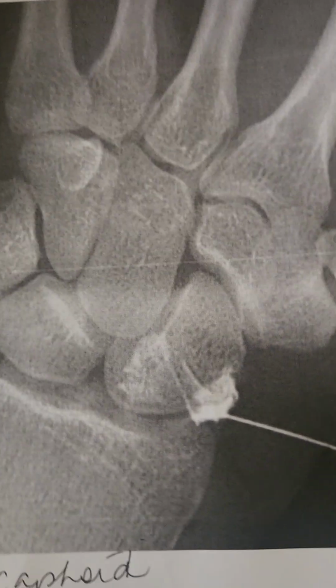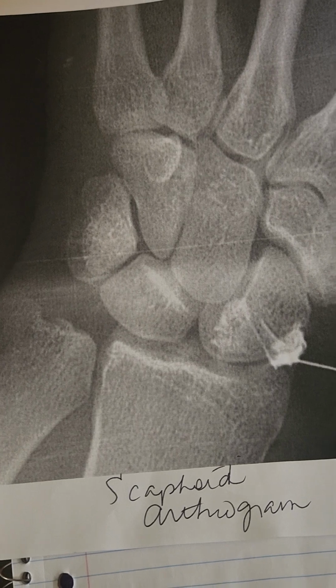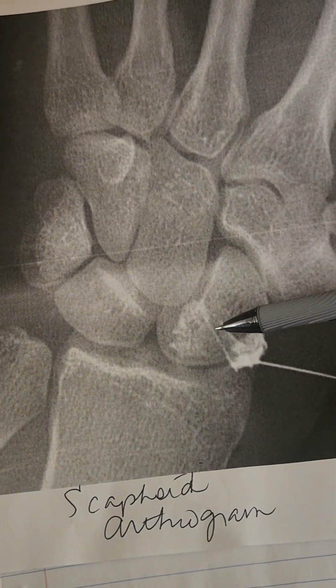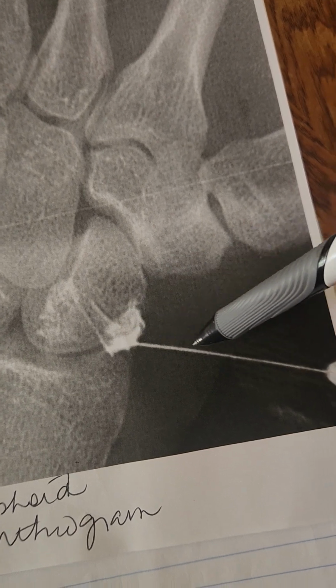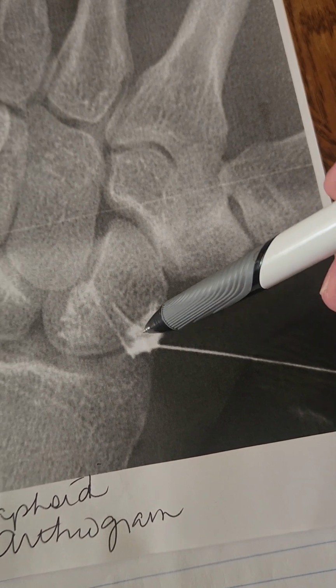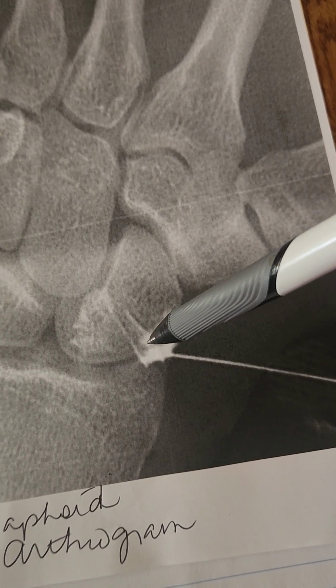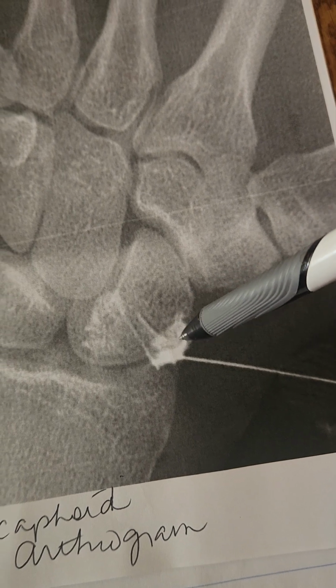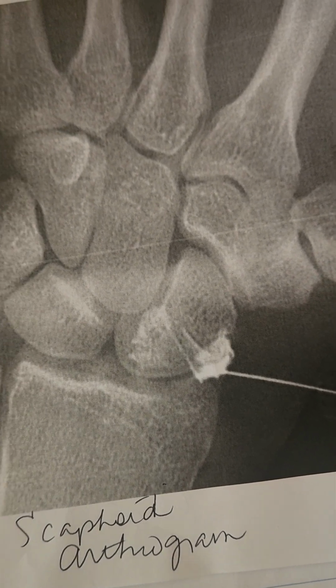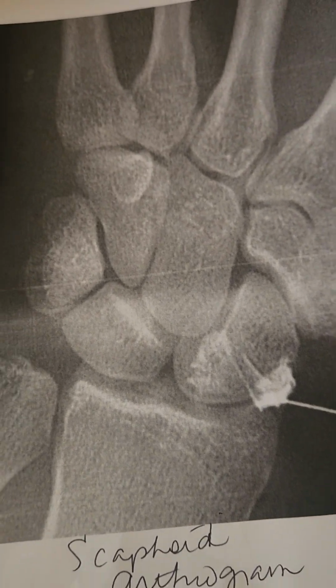So I'm going to turn you around. I'm going to show you what the needle would look like on the C-arm image, as well as a little bit of that contrast going in so they can tell if they're in the correct space, okay? Let me turn you around. Here is that C-arm radiograph. This is the scaphoid right here. This long thing right here is the needle. And to verify that they're in the correct space, they inject a little bit of x-ray contrast that lights up on the image. Okay, so that's the scaphoid arthrogram.